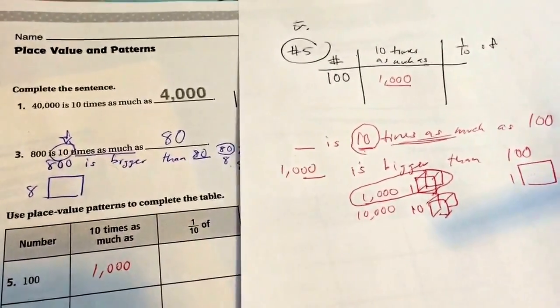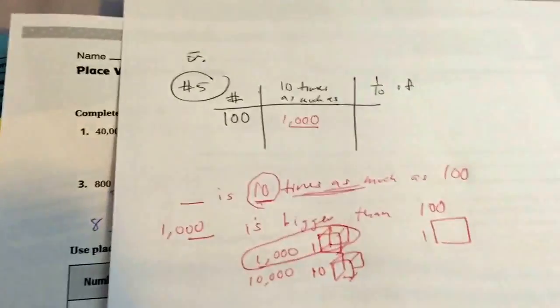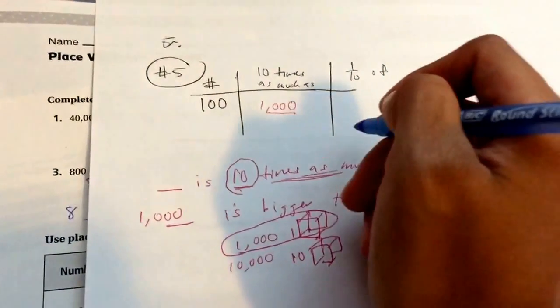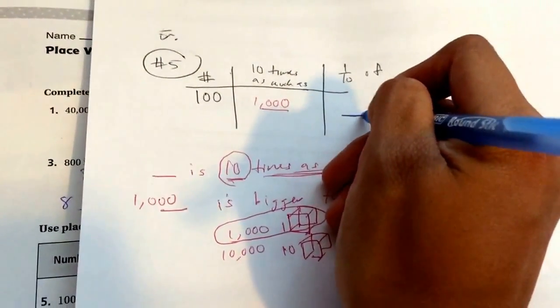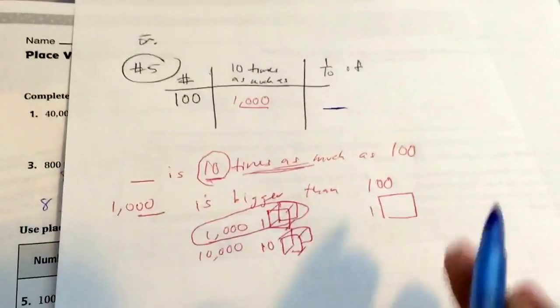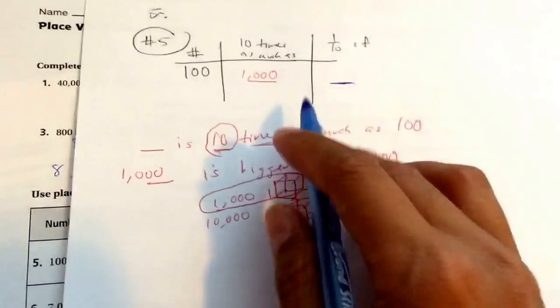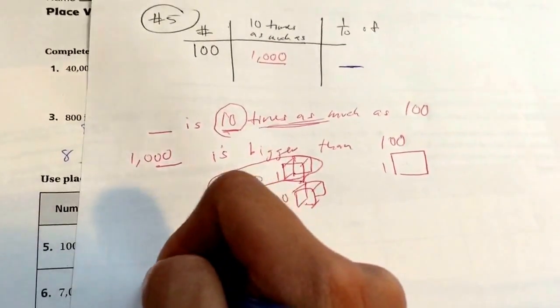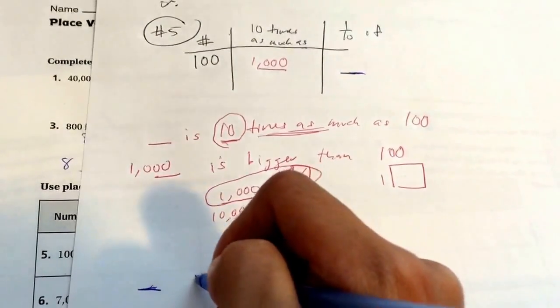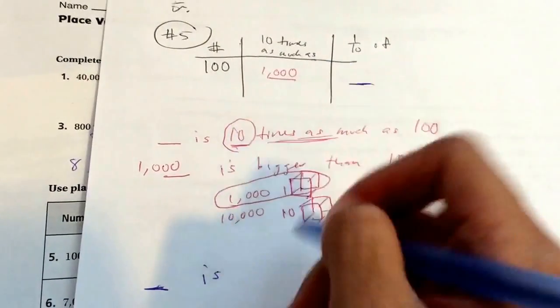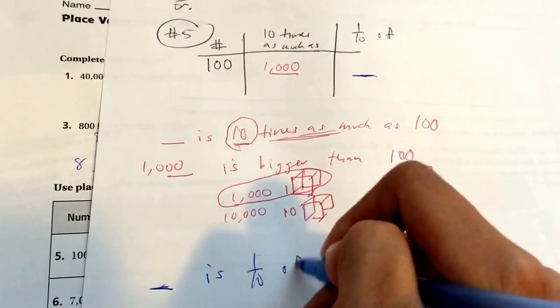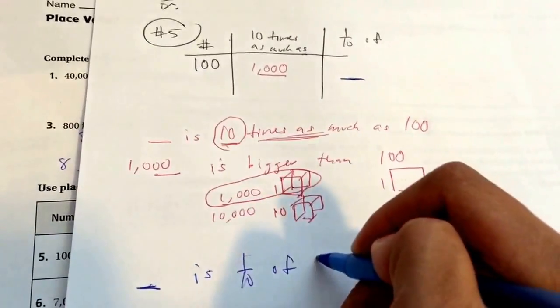Now you have to do the right side, 1/10 of. We're going to do that the same way. I'm going to do it in a different color. For this one, blank. And you're going to have to start creating the sentence first. To start the sentence, they want the blank first. This number is 1/10 of the original number, 100.